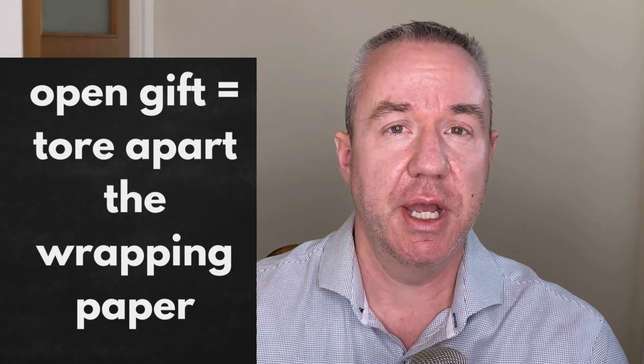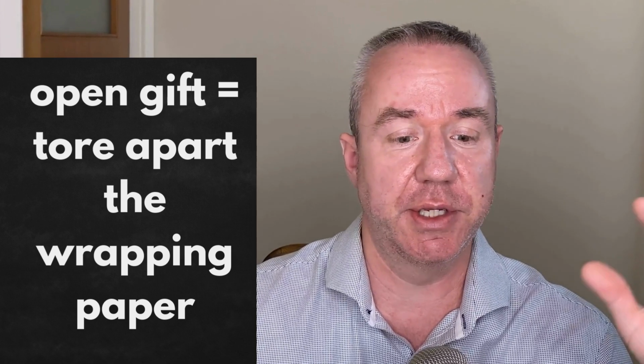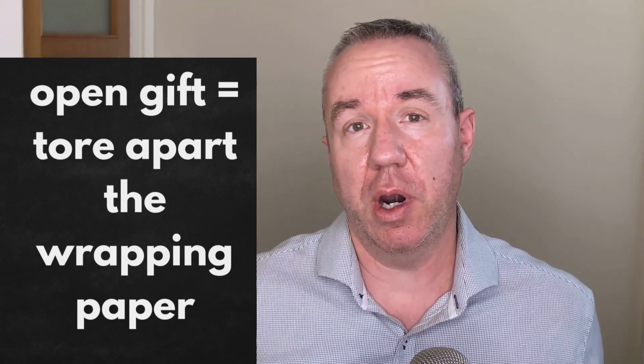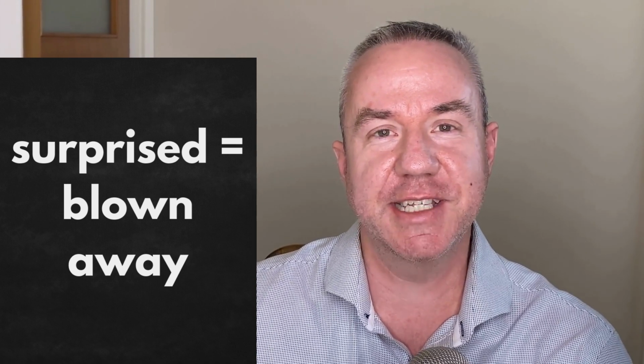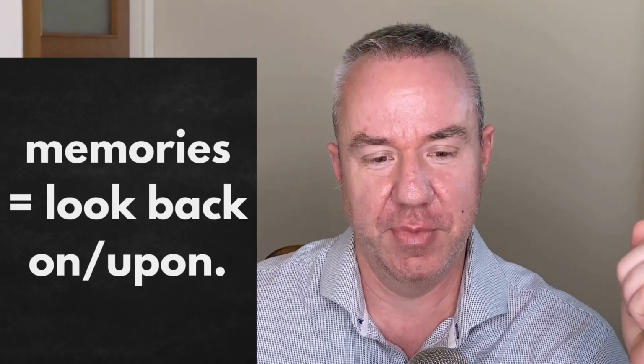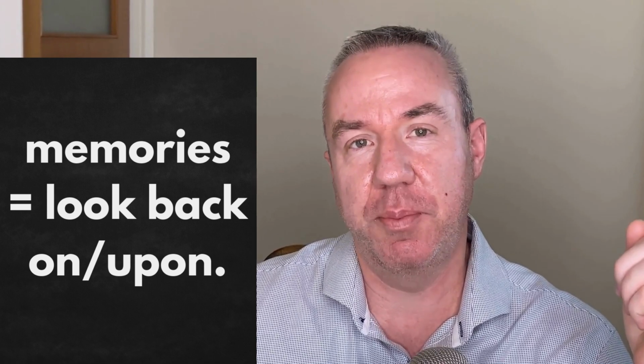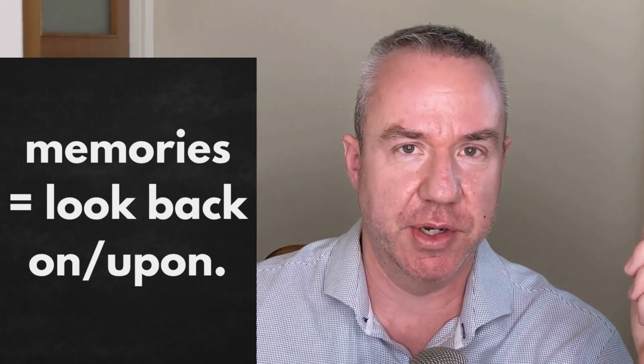You can see that instead of saying open a gift, you can say tore apart. We tore apart the wrapping paper. As a substitute for surprised, we can use blown away. And for memories, we can look back upon. These are all phrasal verbs. Using them will satisfy that phrasal verb component that your IELTS examiners are looking for.